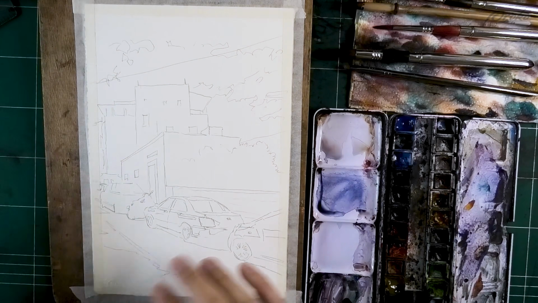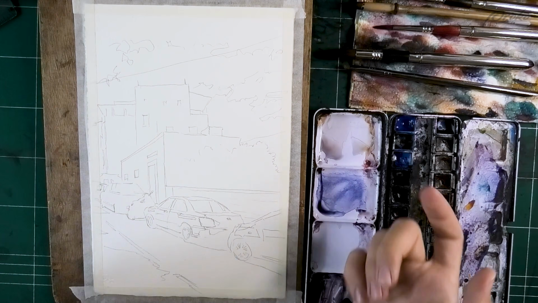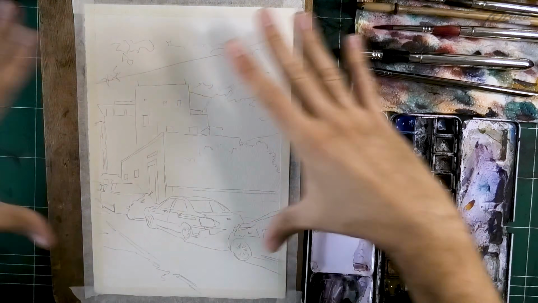So let's get to it. And I'm going to show you, I want to start in an interesting way. I'll actually start with the car that is the center of attention and then build my way around it.